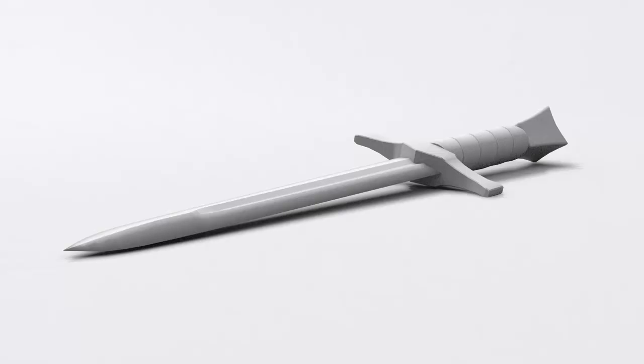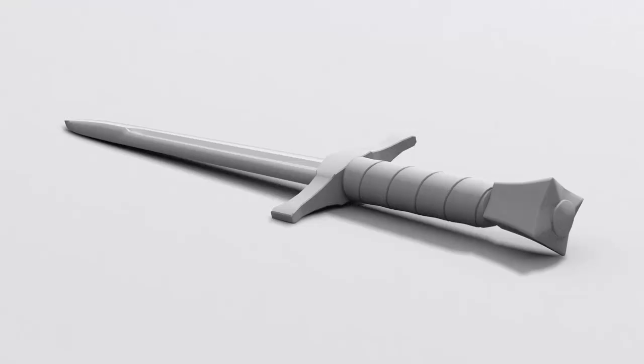And here's just kind of a final vanity render for the modeling portion of our dagger. In the very next chapter, you guys will learn the final piece to this puzzle and be well on your way to 3D stardom with UV mapping.